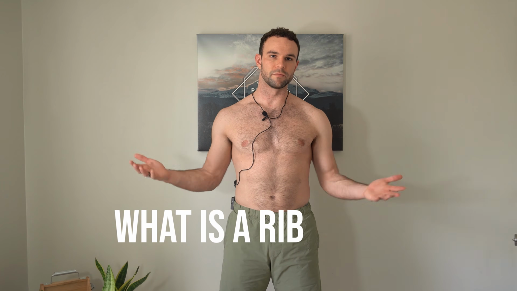What is a rib flare? So by definition, a rib flare is when these lower ribs here either poke forward, out to the sides, laterally, or one side is flared out while the other side is down, or some combination of the two.